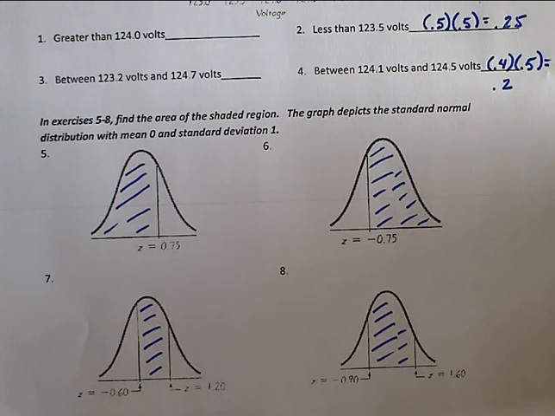So in your packet of stuff, you have a table, and I hope you have the right table.